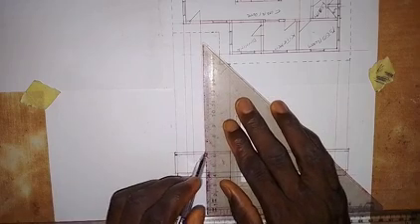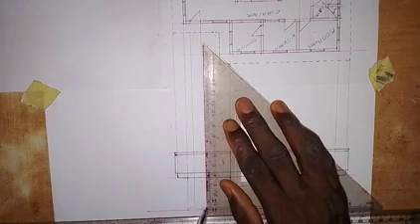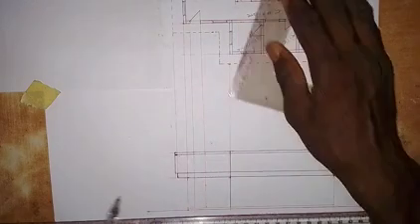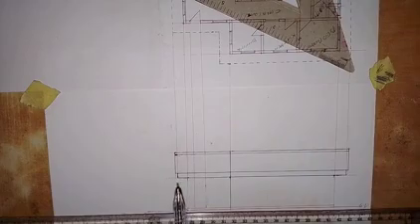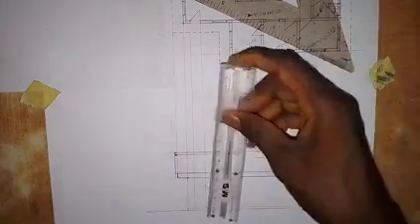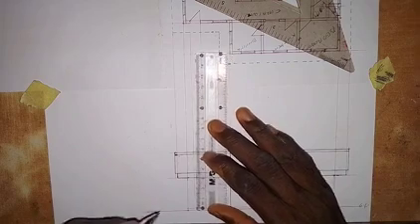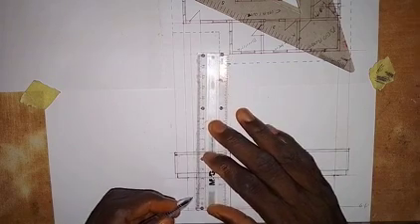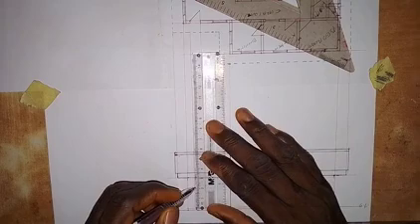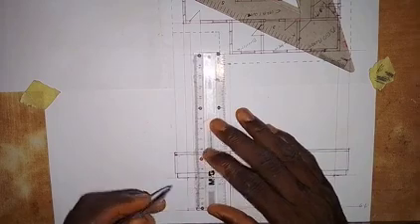Okay, so we have it here. According to the specifications, the height of the door is 2,100, so that will give us 21. From the floor level, you take 21 millimeters up. So this is 21 millimeters.